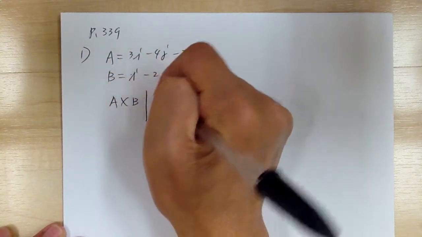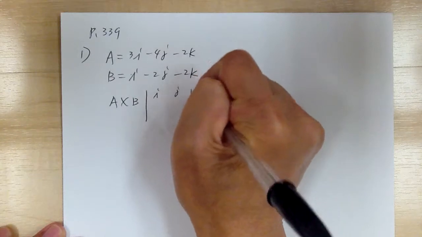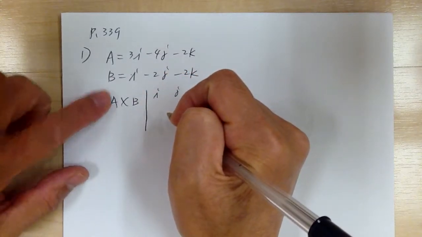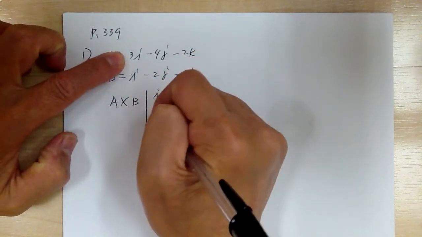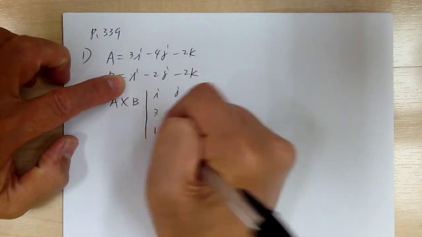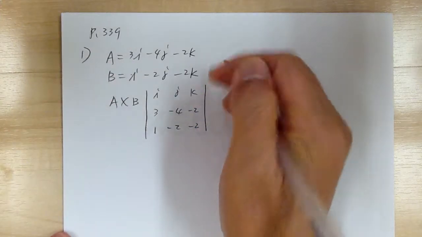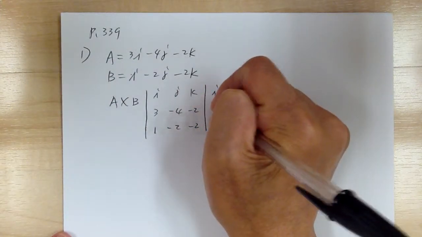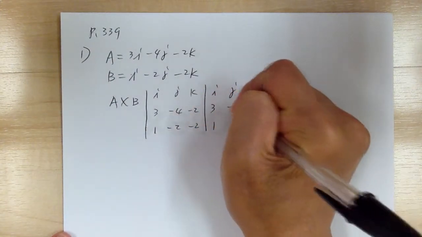So A cross B equal to i, j, and k. And now you have to watch the order. So this would be 3, negative 4, negative 2, and this would be 1, negative 2, negative 2. And you copy the first two columns so you can do the diagonals.